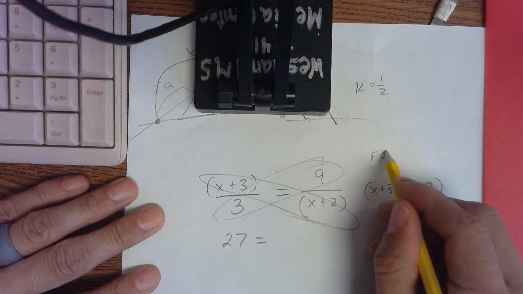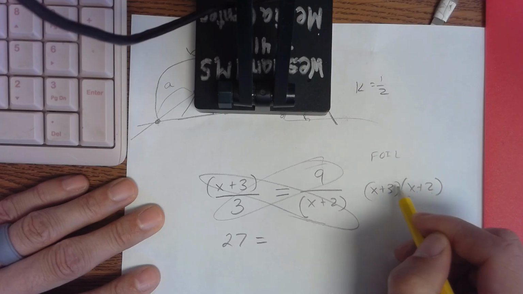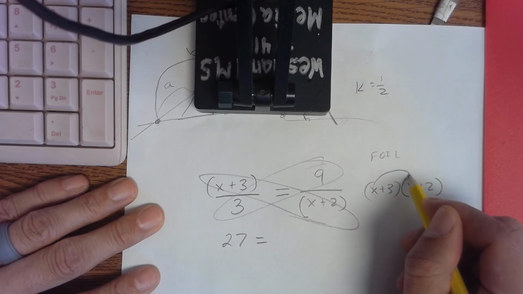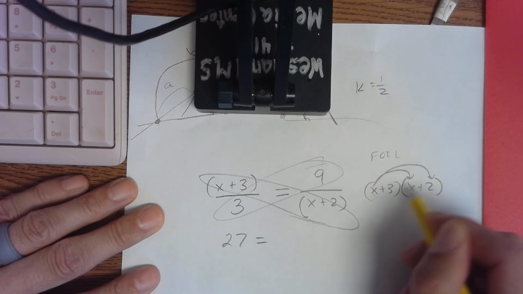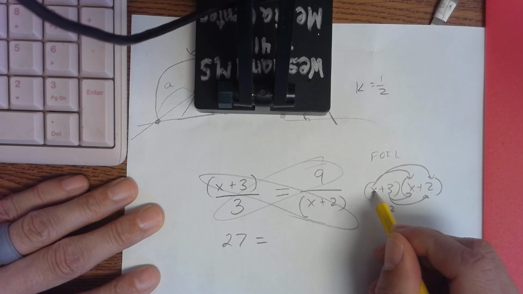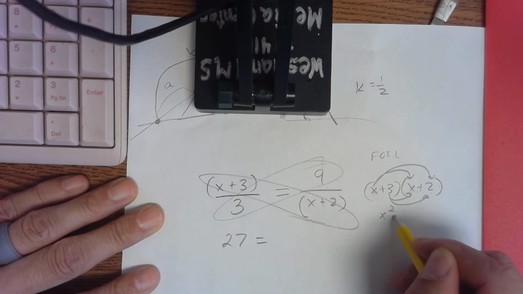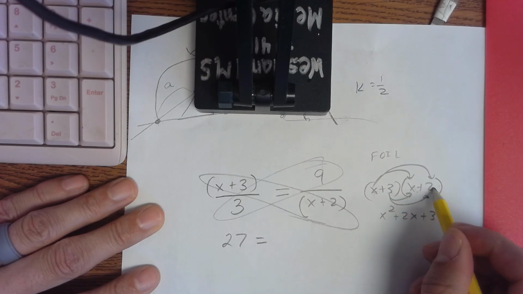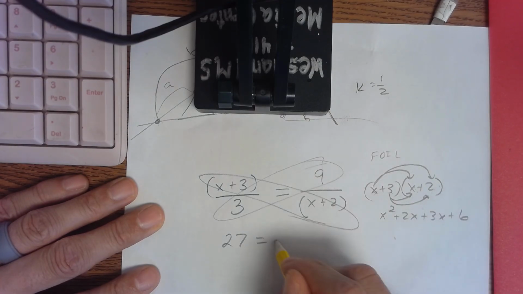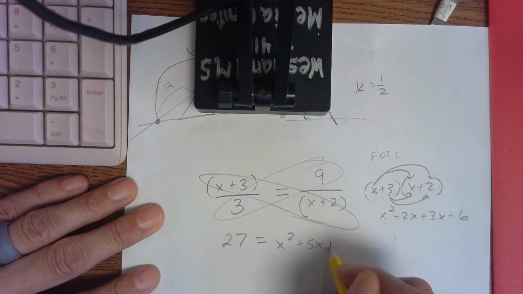I don't really love calling it FOIL, but it was front, inside, outside, and last terms. But I just like to draw a little line from the x and a little line from the 3. X times x is x squared. X times 2 is plus 2x. 3 times x is 3x. And 3 times 2 is plus 6. And then you would combine and you would get x squared plus 5x plus 6.